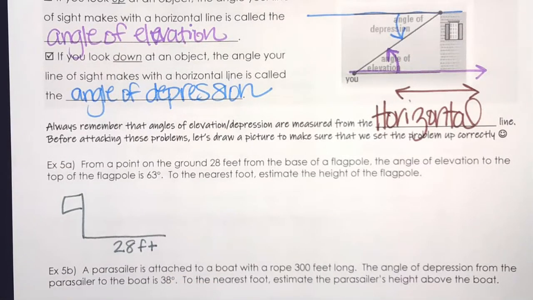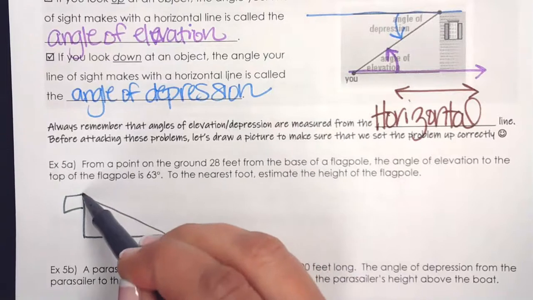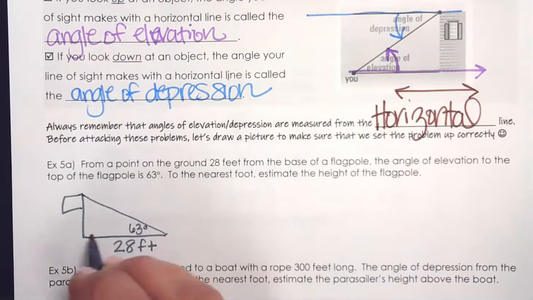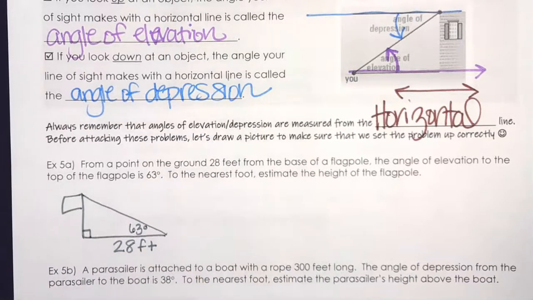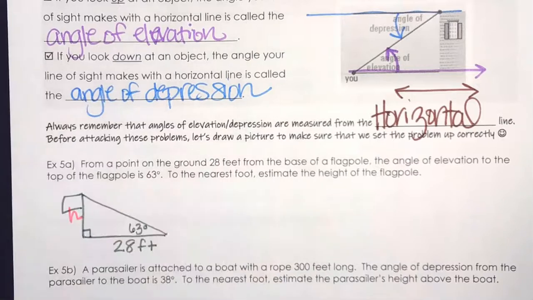It says the angle of elevation to the top of the flagpole, so I'll go up to the flagpole, is 63 degrees. We're going to assume they put the flagpole in nicely and it's a right angle. It says to the nearest foot, estimate the height of the flagpole. So I'm going to be looking for the height here of the flagpole.